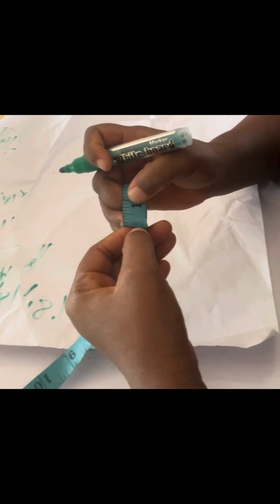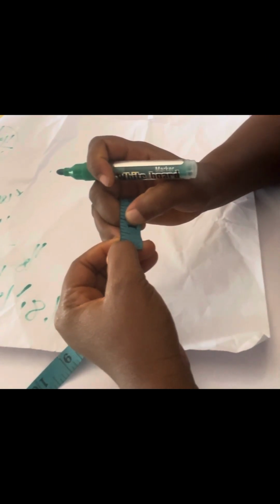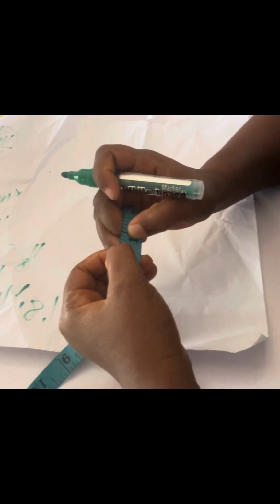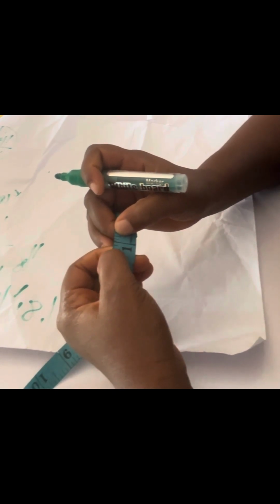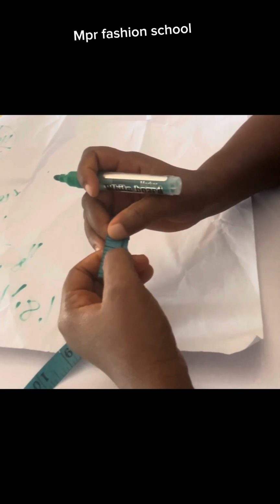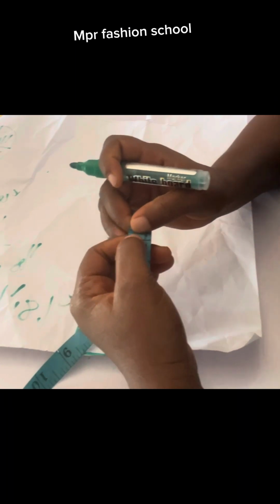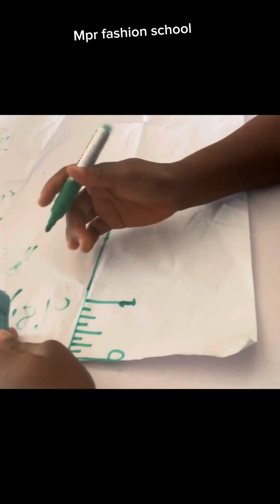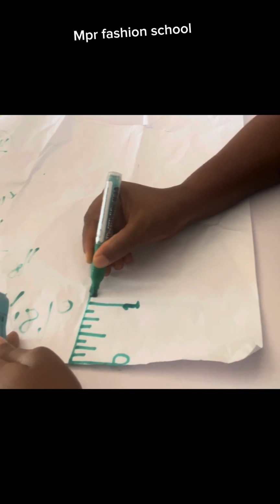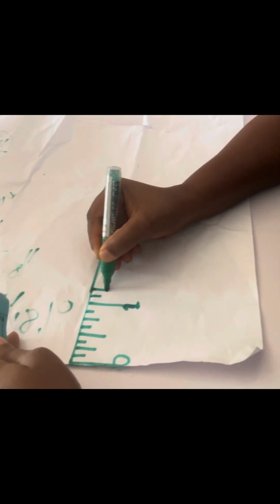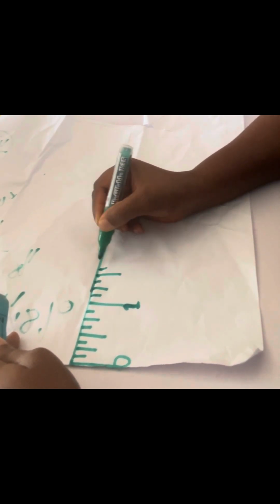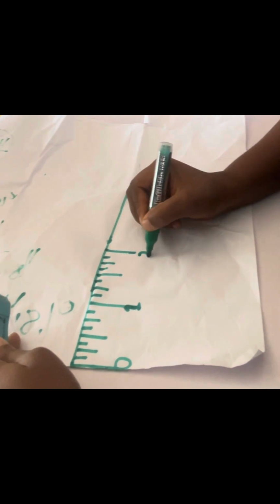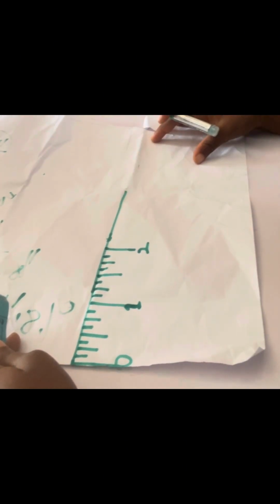So this is 0/8, this is 1/8, this is 2/8, 3/8, 4/8, which is the same thing as half, 5/8, 6/8, 7/8, 8/8, which is the same thing as 1. So this is the representation. Here we have 1, 2, 3, 4, 5, 6, 7, 8. So this is 2. It continues like that.